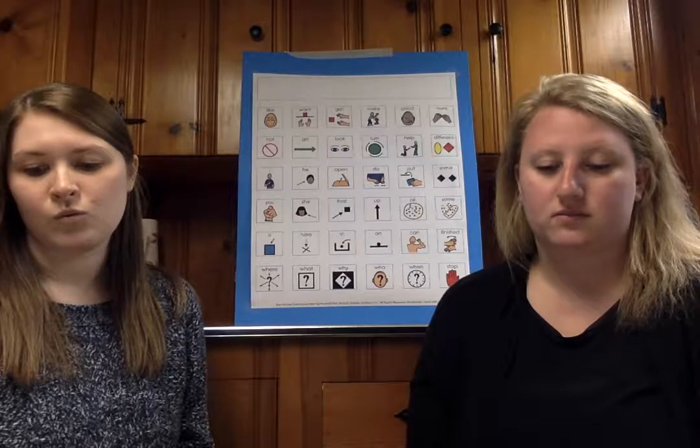Well, Project Core is a complex program model that has modules, supports, and other resources for instruction of implementing AAC supports using universal core vocabulary. So what they use is universal core, and the board that we have today is 36 pictures and words of core vocabulary. And we'll demonstrate it in a little bit using a specific model from research, which Sarah will explain right now.